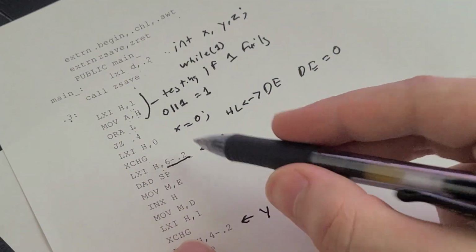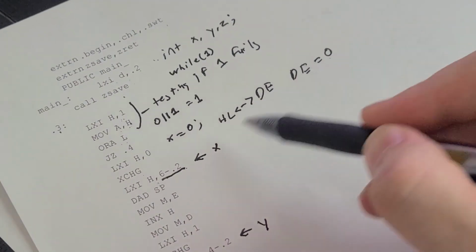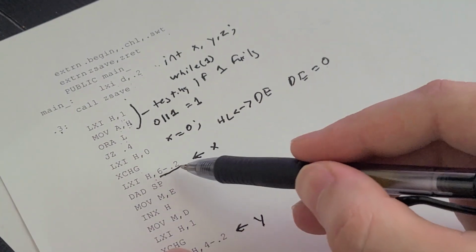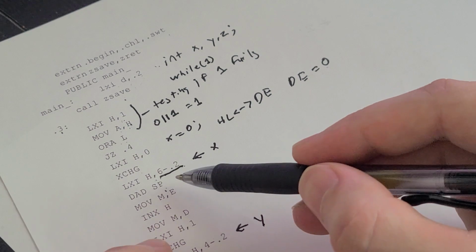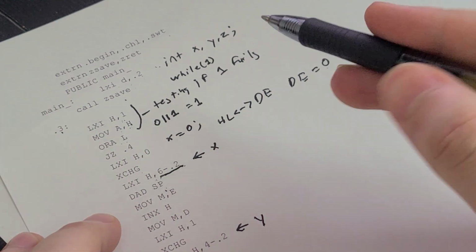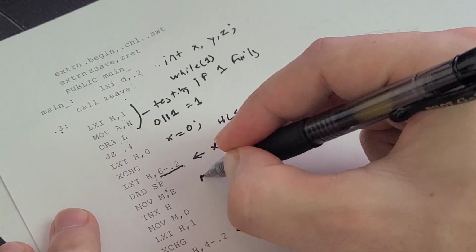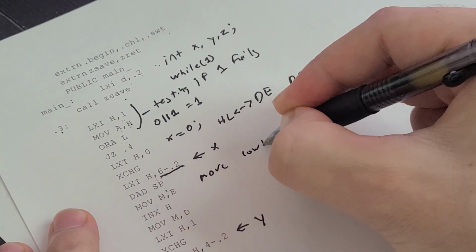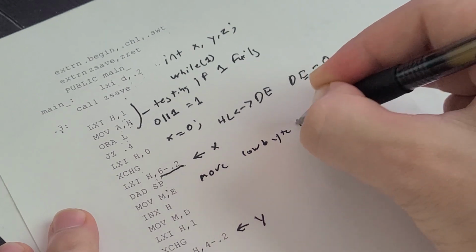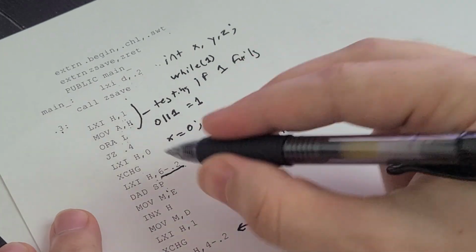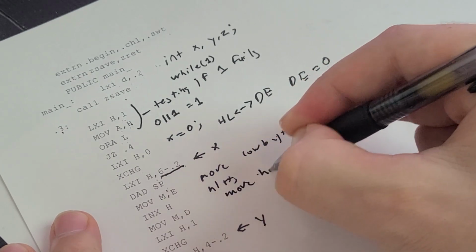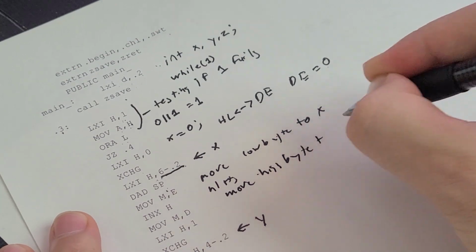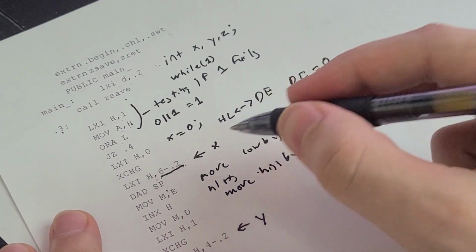So there we go. We have DE loaded to 0. We have x, the location of x in HL, added to the stack pointer. So the stack pointer now points to where x is. This here is move low byte to x. Then you increment HL, move high byte to x, and done.